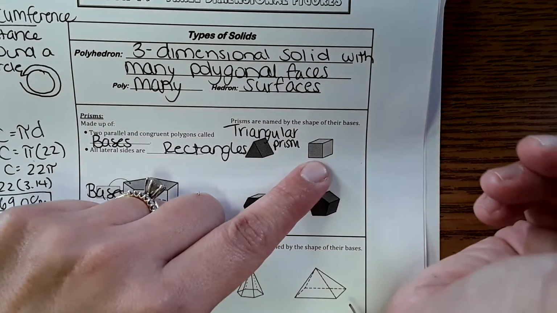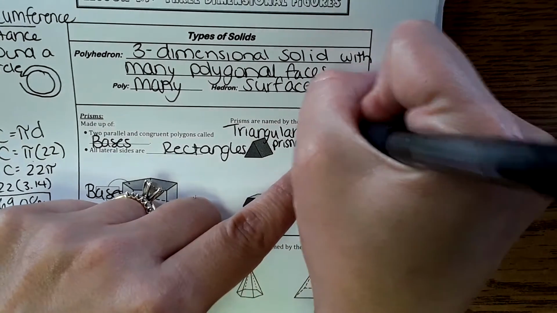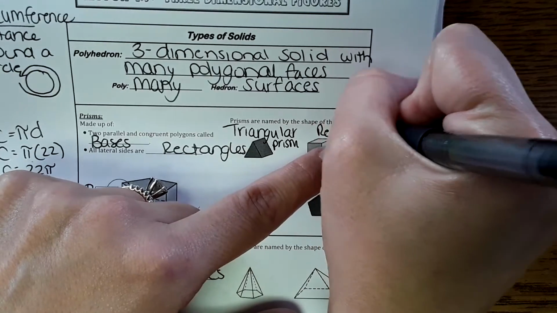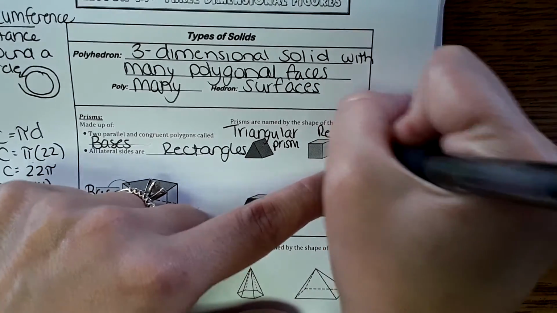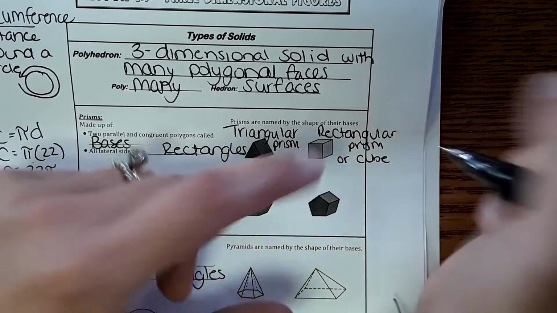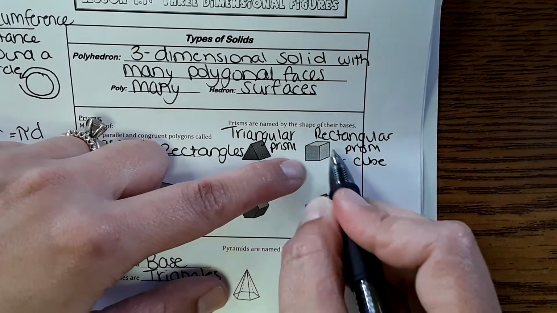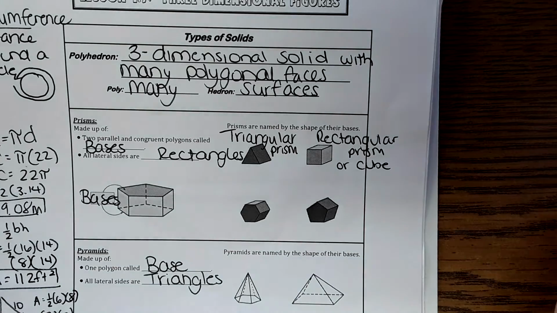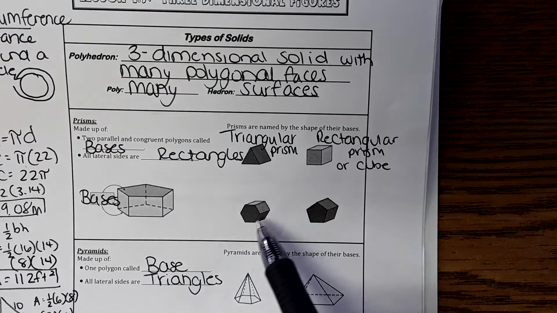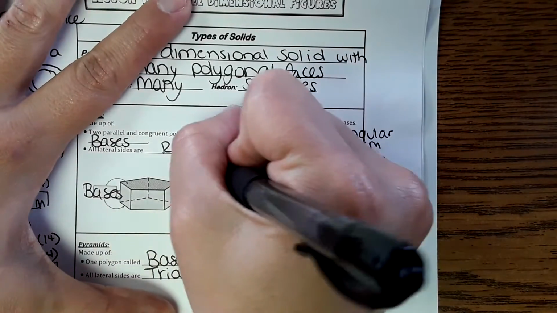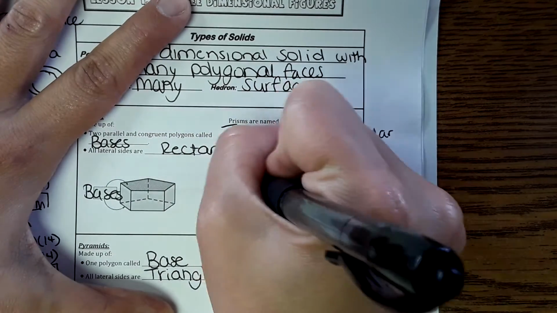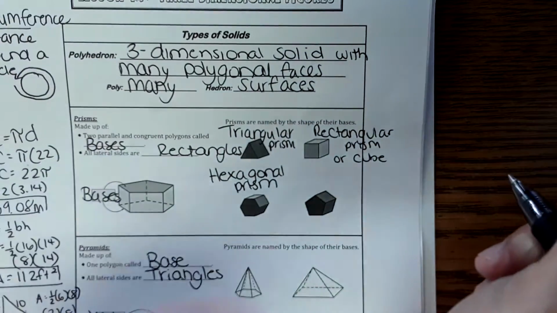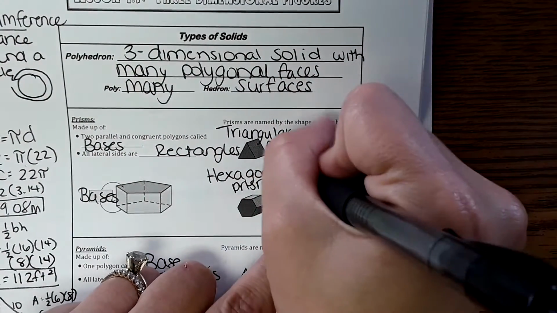This one looks like a cube. We're going to call it a rectangular prism, or we'll say or a cube. It does look like a cube. A cube would have a square all the way around with the same dimensions. This one has a hexagon base, so this would be a hexagonal prism. And then this one with the pentagon, pentagonal prism.